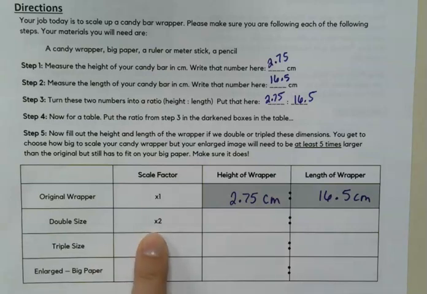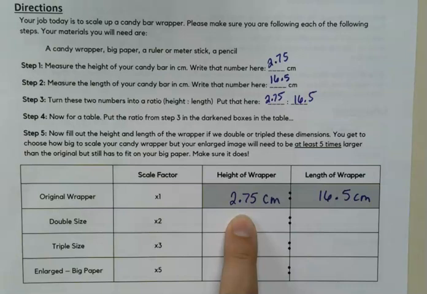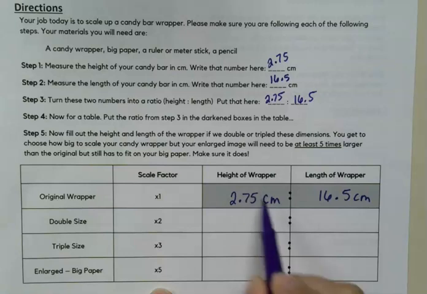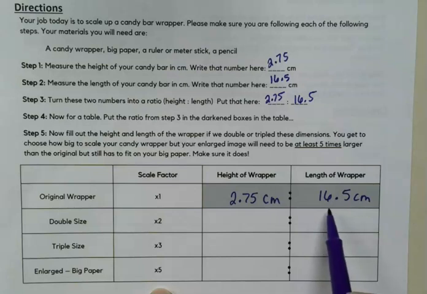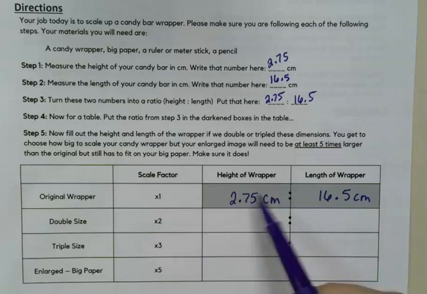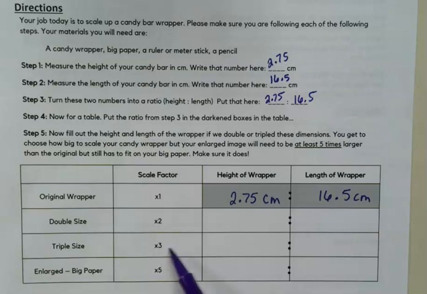You're now going to use a calculator and you're going to double the size. So what's 2.75 times 2? You're going to put your answer here. Whatever number you have here, multiply it by 2. Put your answer underneath. You're going to do the same thing for the length. So 16.5 for me times 2, whatever the calculator says, you write it here. When you do the triple size, go back to this gray box, take that number, multiply it times 3, put your answer. Go back to the gray box, times 3, put your answer.